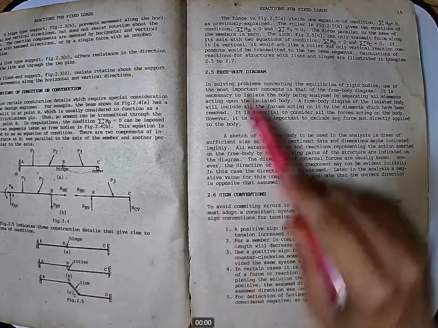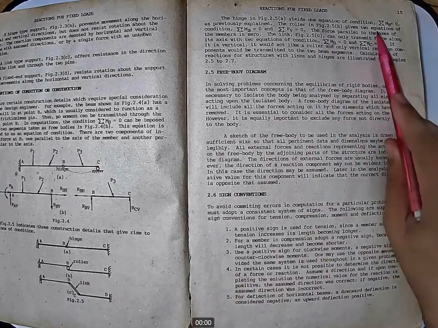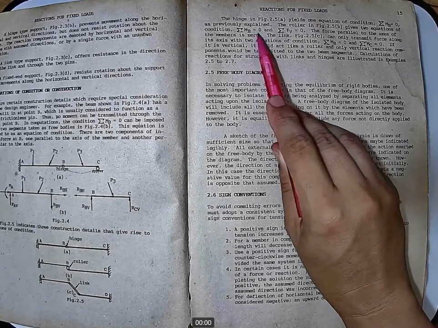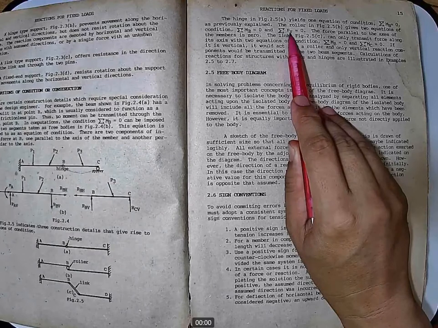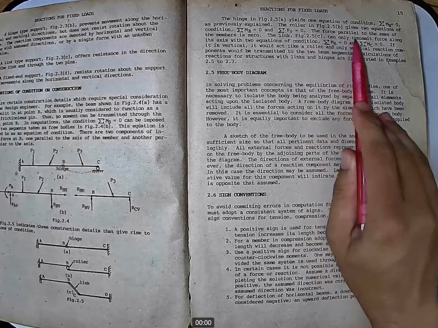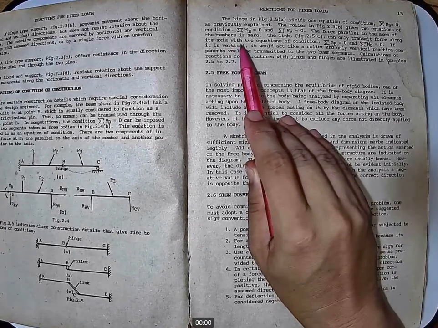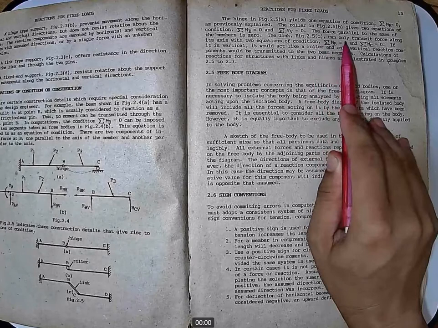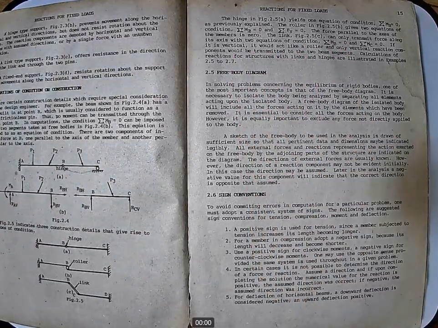The roller in figure 2.5b gives two equations of conditions. Summation moment B is equal to 0 and summation forces vertical equal to 0. The force parallel to the axis of the members is 0. The link in figure 2.5c can only transmit force along its axis with two equations of conditions.